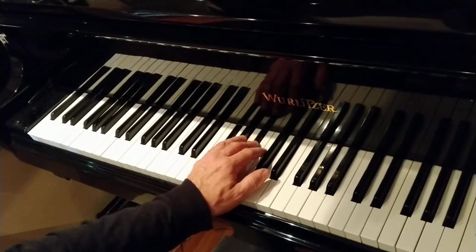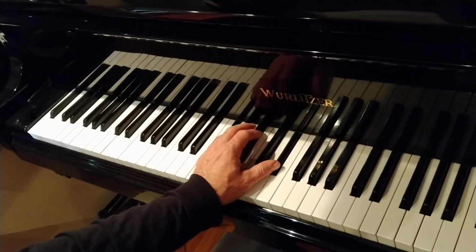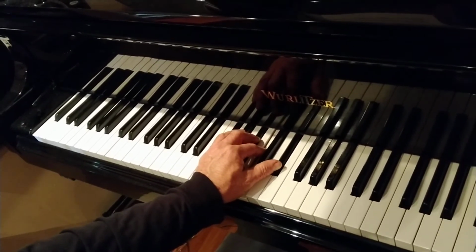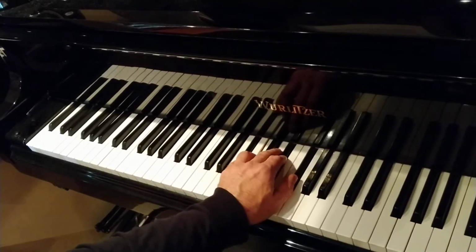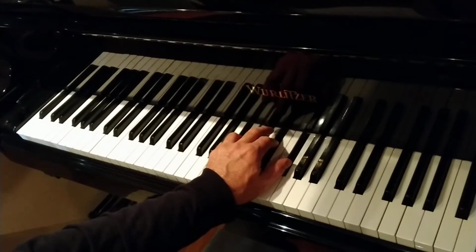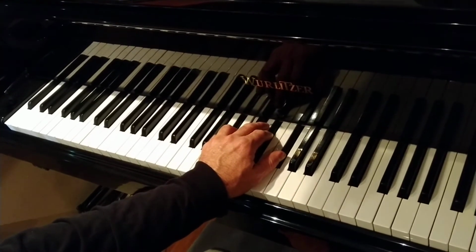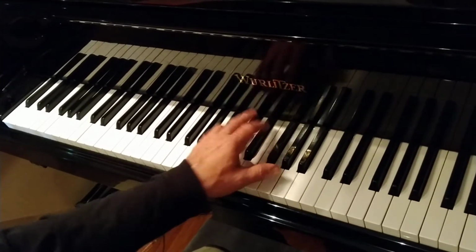So here we're in second inversion, and the interval of a second is in the middle. Here we're in third inversion, and the interval of a second is on the bottom. So this is one relatively easy way to distinguish any of the other chords.